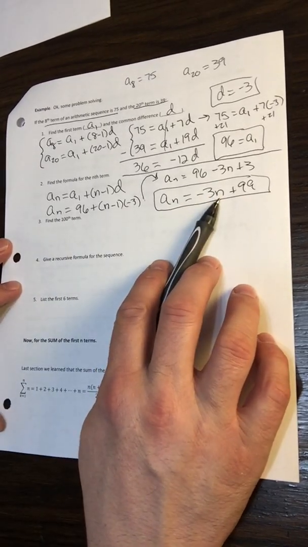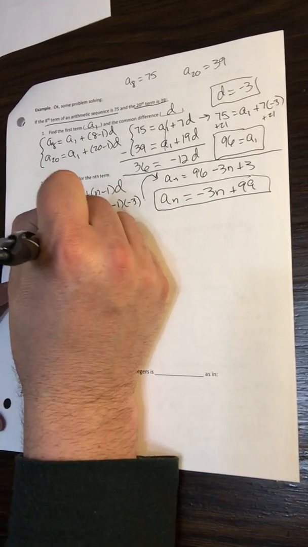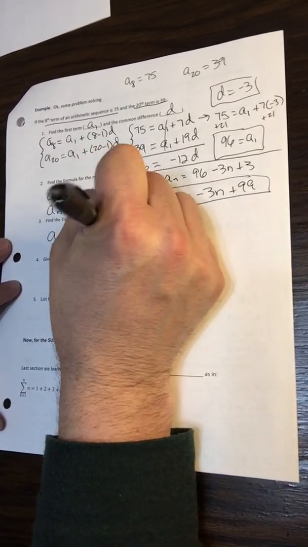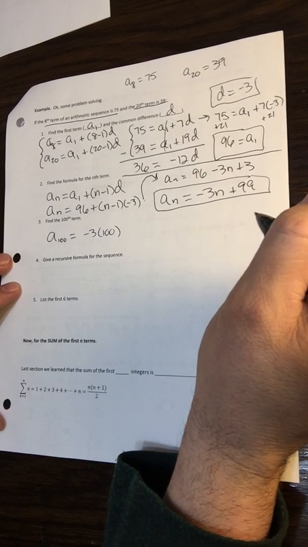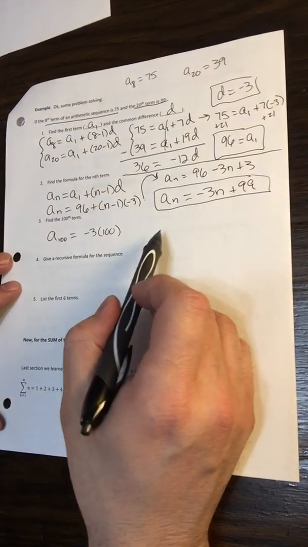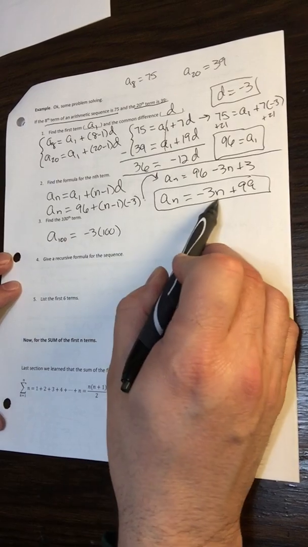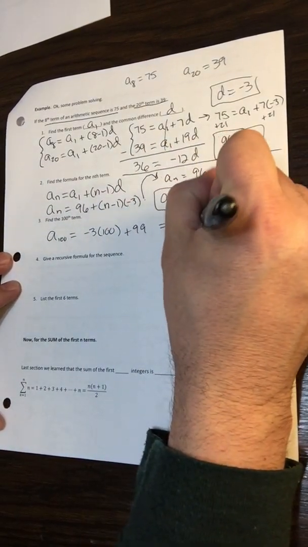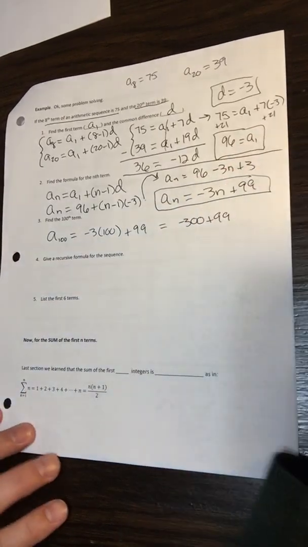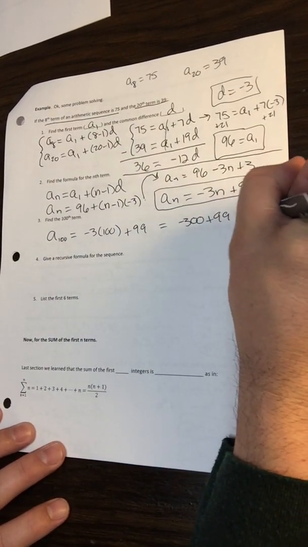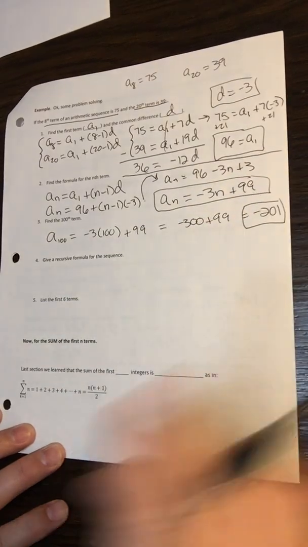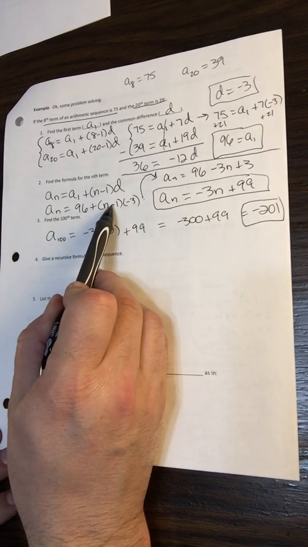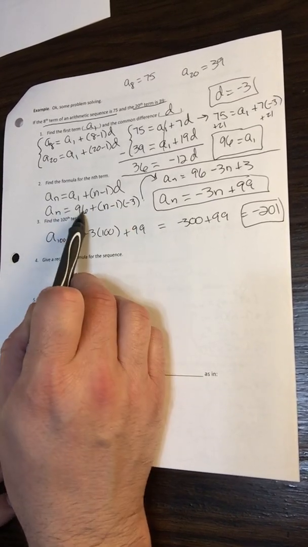Okay, now that we have that, let's find the 100th term. Well, all I have to do is put 100 right there. A sub 100, it's nice and easy. I'm using this formula right here. Negative 3 times 100 plus 99. That's negative 300 plus 99, which is negative 201. The 100th term would be negative 201. I suppose we could have put the 100 there and put 99 times negative 3, and then add 96. Either way, it works.